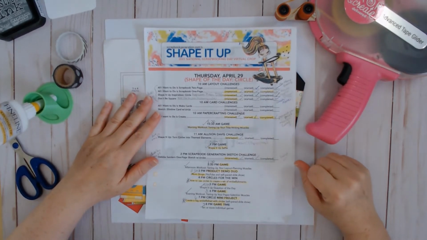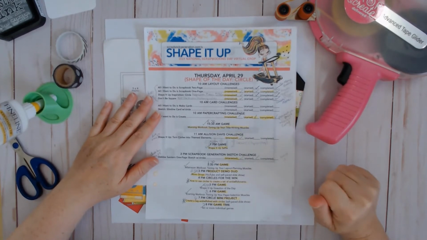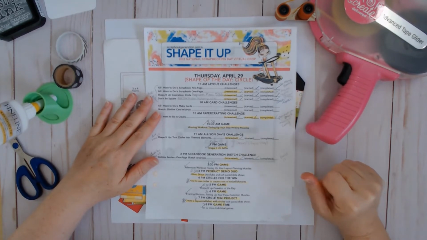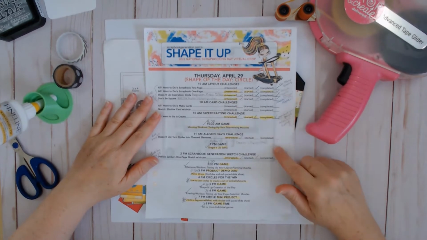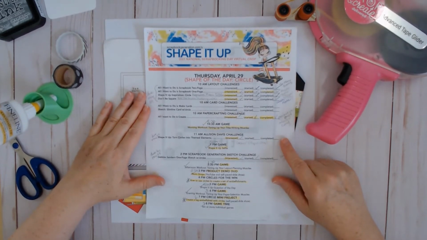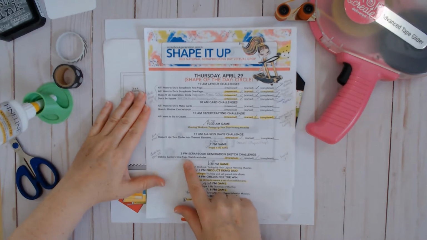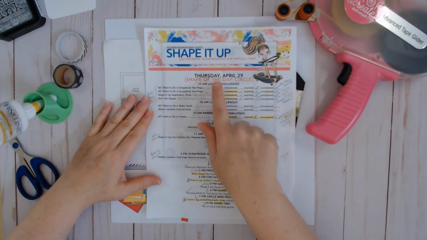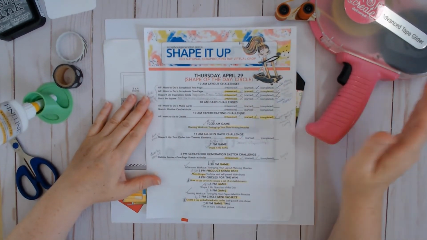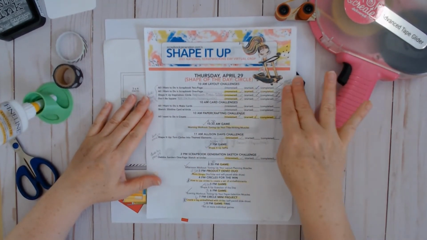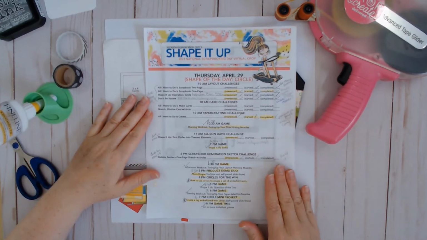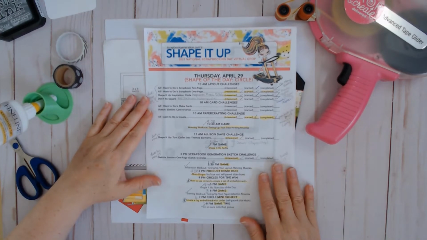So I am still using some of their challenges to get myself through some of the pages that I've been kind of putting off. Today I'm going to be working on this challenge right here. It was from Thursday, April 29th, and theirs was called Shape It Up. Every day was a different shape, and Thursday was circles. I've done a lot of the challenges from this day already. Circles do inspire me, so I put most of my focus on the challenges of this day.